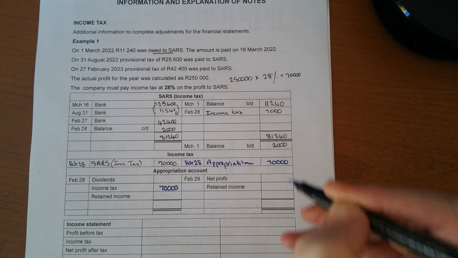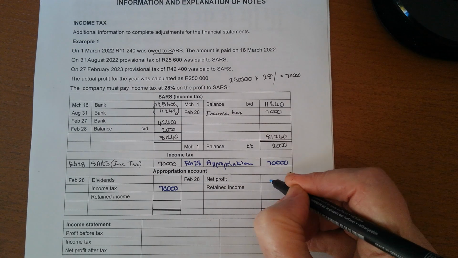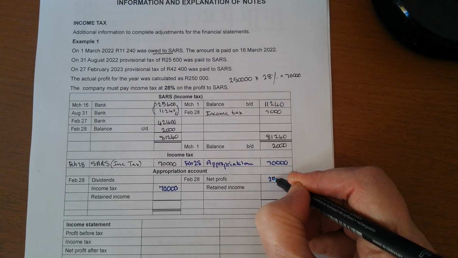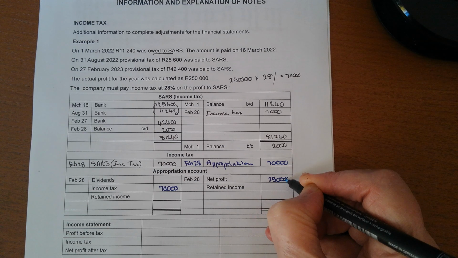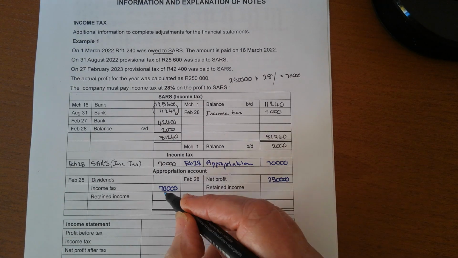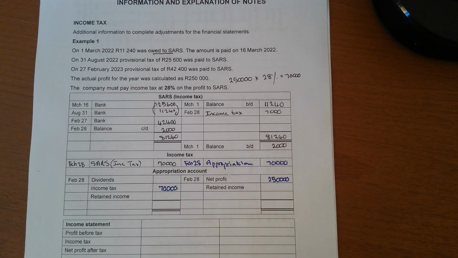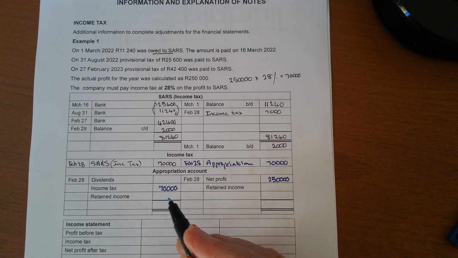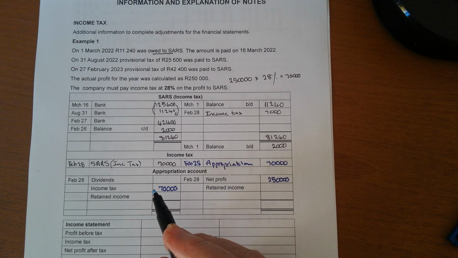So that indicates that the total profit in the appropriation account is 250,000, and of that 250,000, 70,000 will be paid to SARS for income tax, and then they can only decide on the dividends.